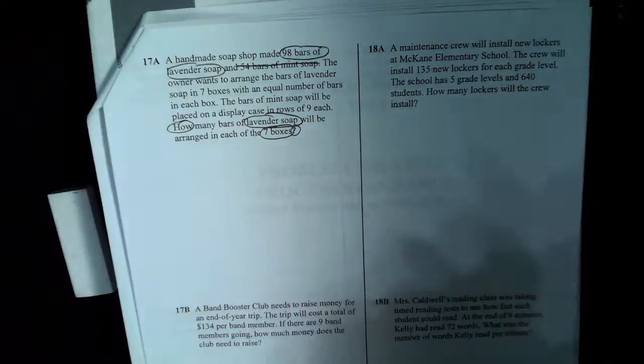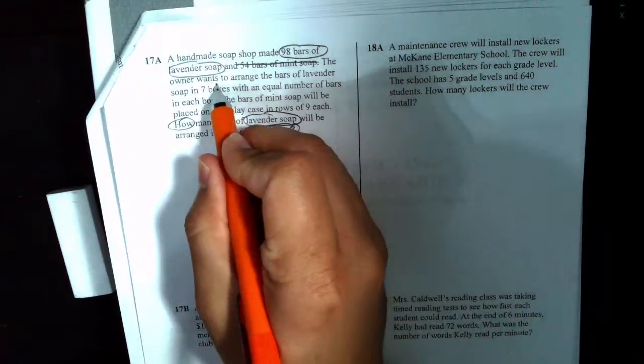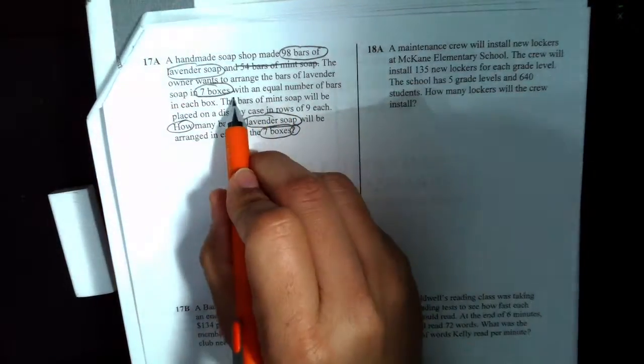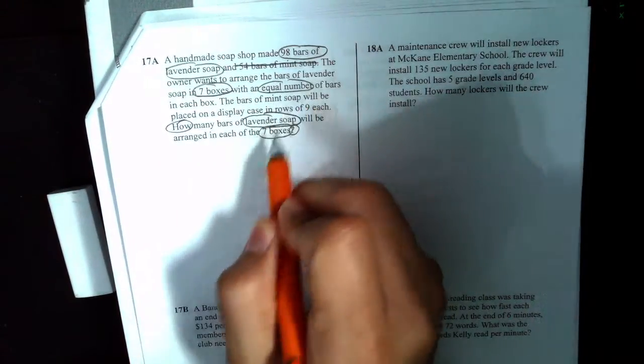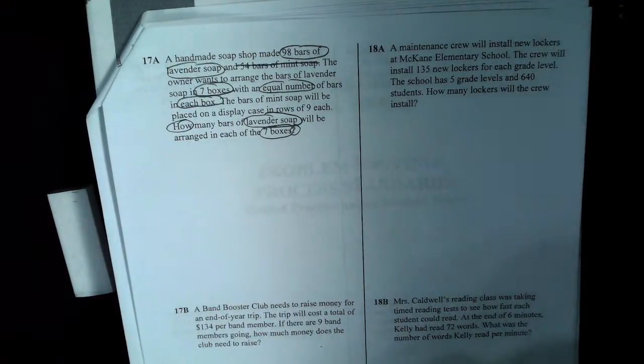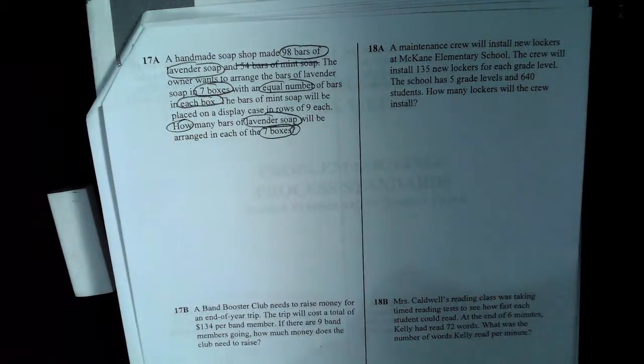Who can tell me, do I need to know about the boxes? Is that important to my question? Haley, I see you give me a thumbs up. You're right. Boxes are important here. And they tell me something special about these boxes. They want an equal number of bars in each box. We've talked about those words before: equal, each, even.